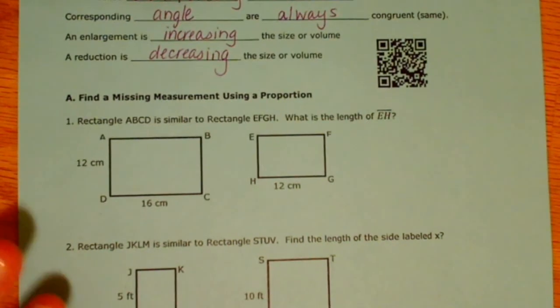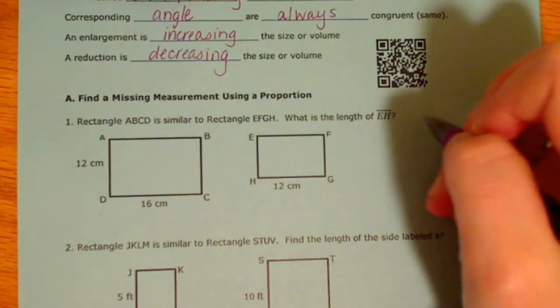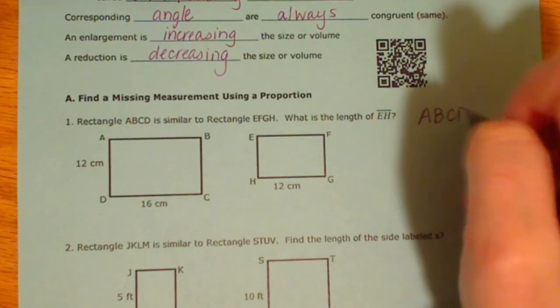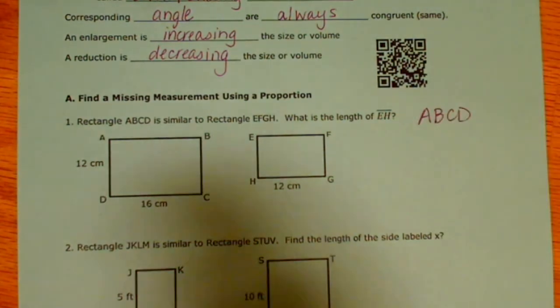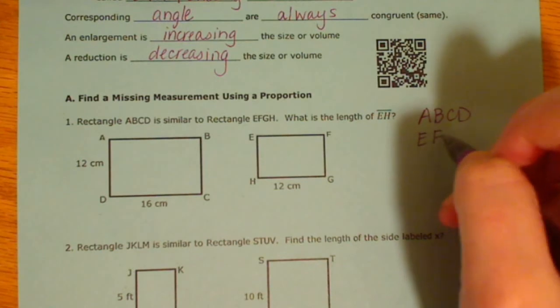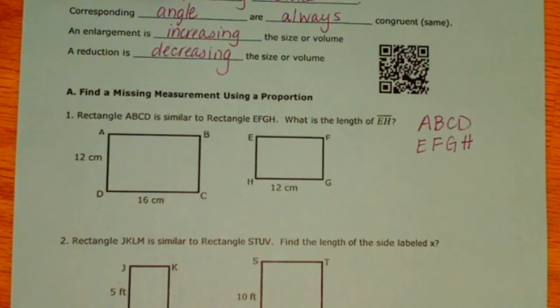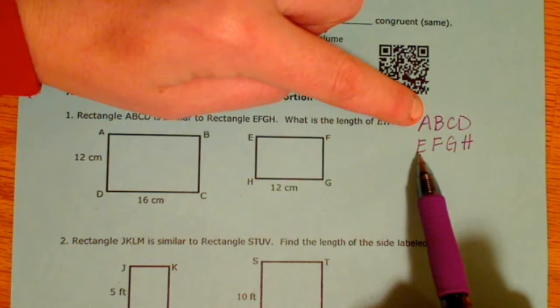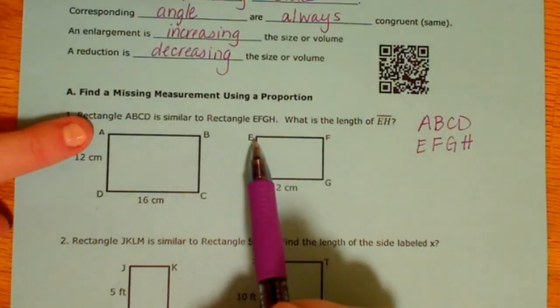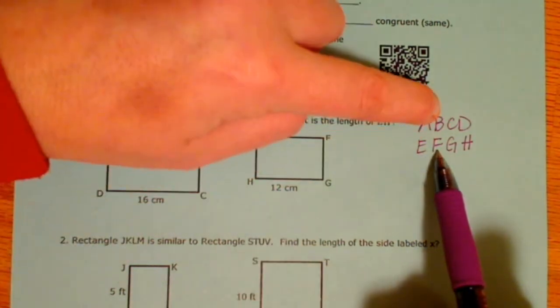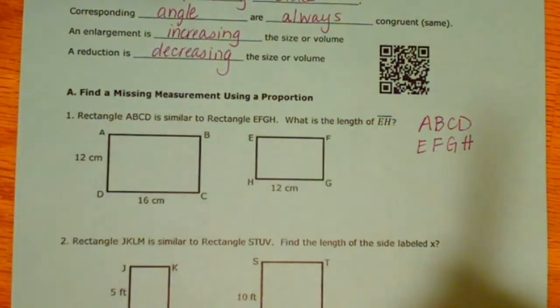Okay, so we're going to go on to the first section here, section A, and it says find the missing measurement using a proportion. So question 1 says rectangle ABCD is similar to rectangle EFGH. So with your pencil or pen, I want you to write to the side ABCD like this. And underneath it, I want you to write EFGH. And what this tells us is because A and E are lined up here, A and E are corresponding. Because B and F are lined up, B and F are corresponding.